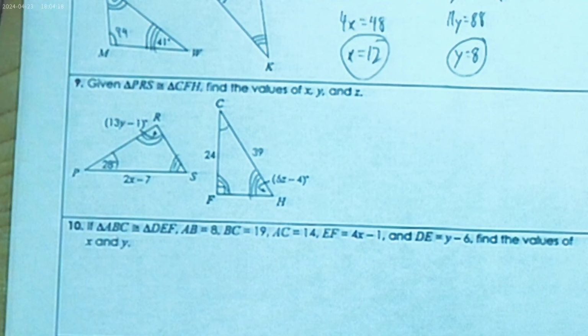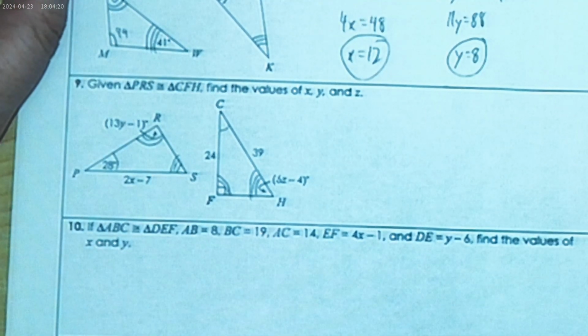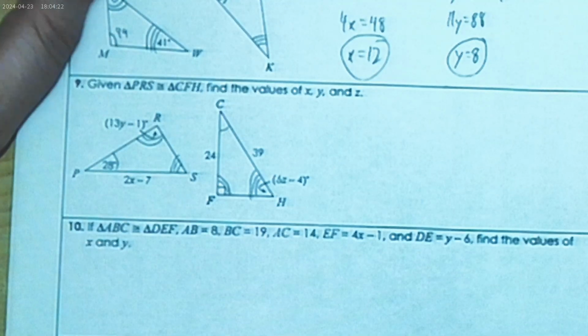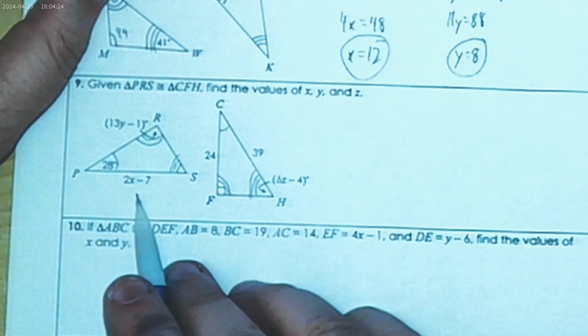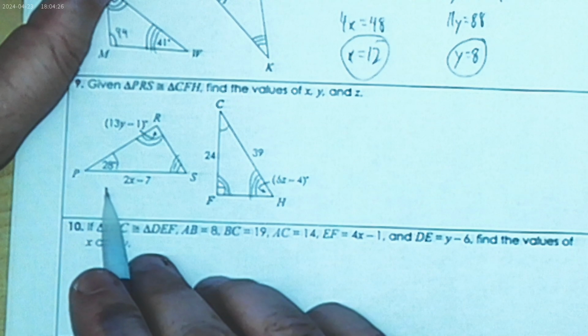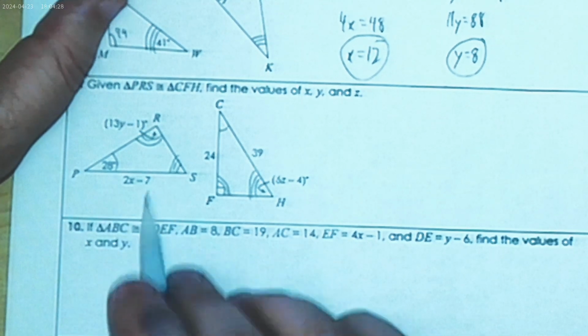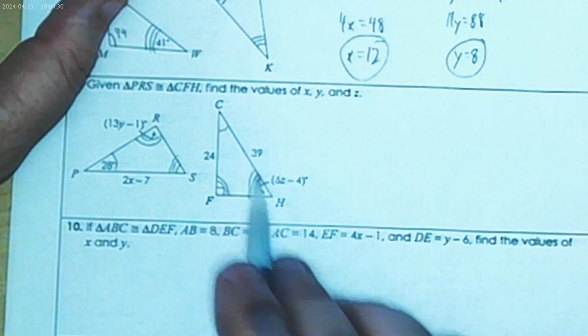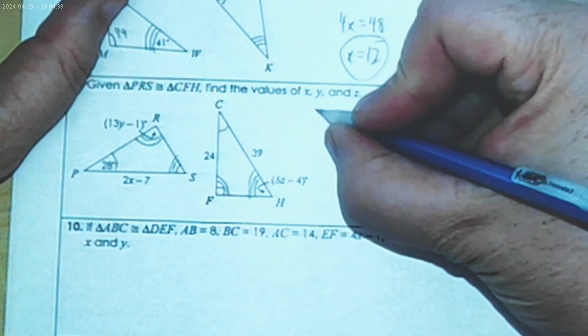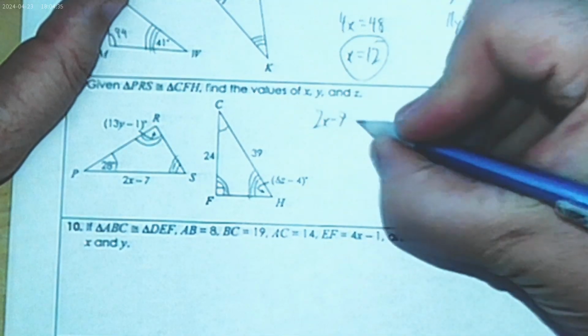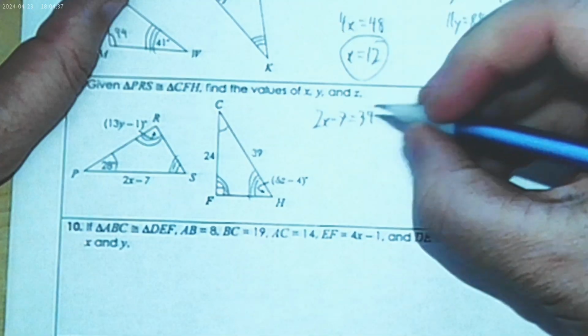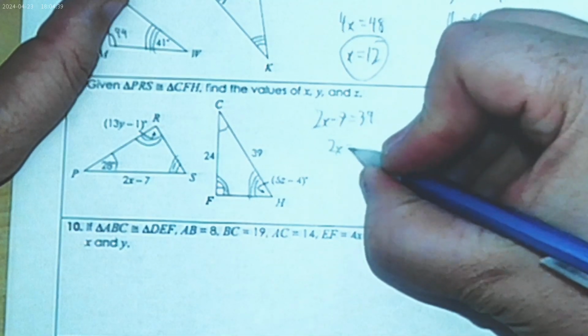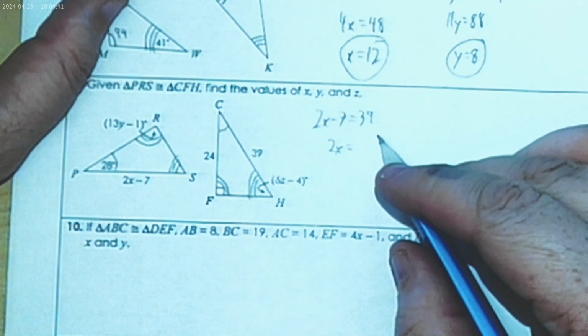All right, well, let's see. X is between reference angles 1 and 3 on this one, and between reference angles 1 and 3 here is 39. So 2x minus 7 equals 39. So 2x equals 39 plus 8.